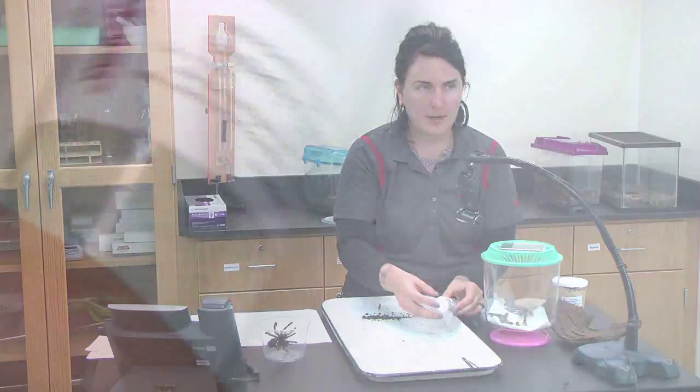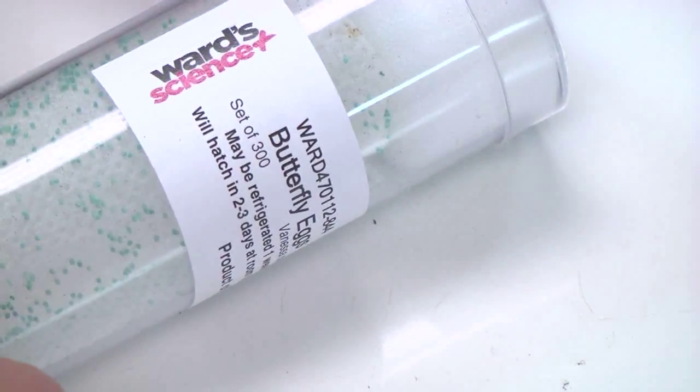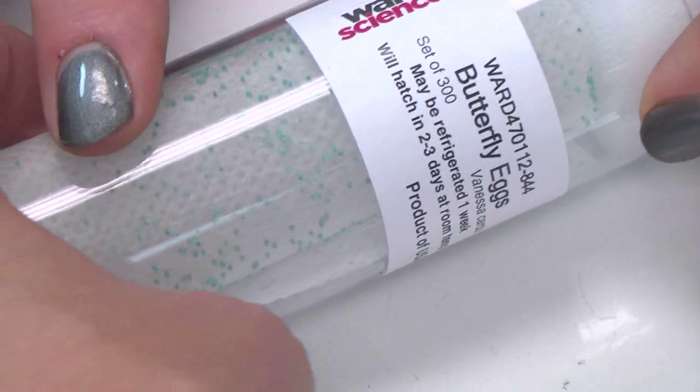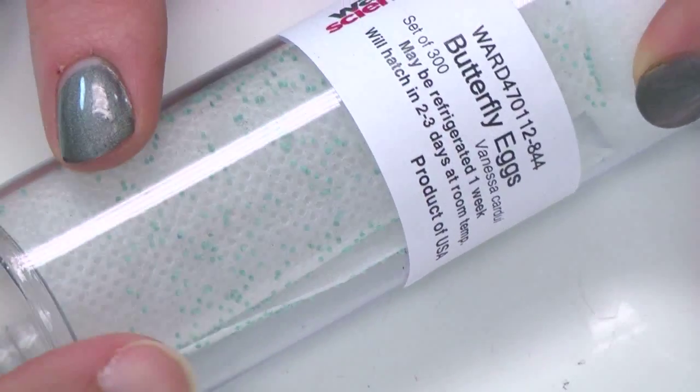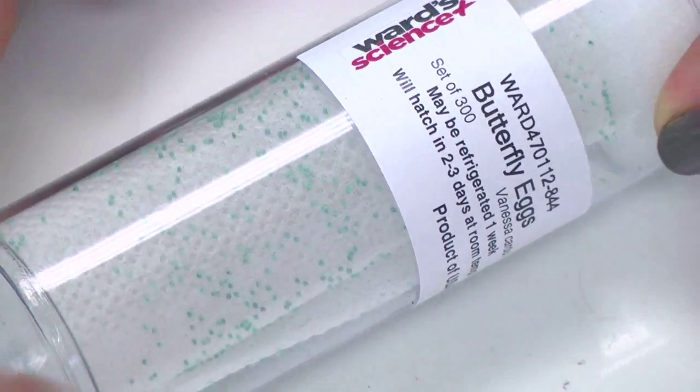Sadly, I did not put these on my last slide, but I will put it up later again. You can order these as eggs. I did not know until too late, but when they come in, you will get them in like this. I hope everyone can see them. There's a bit of a glare.